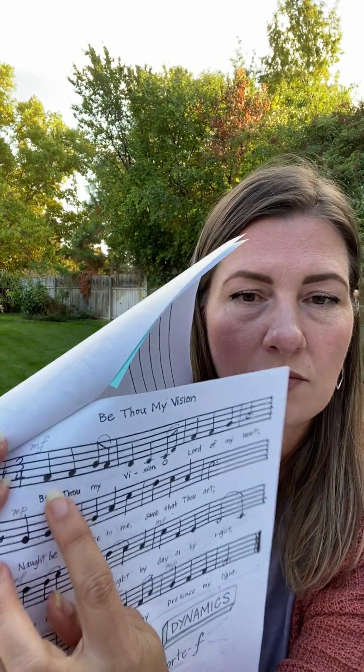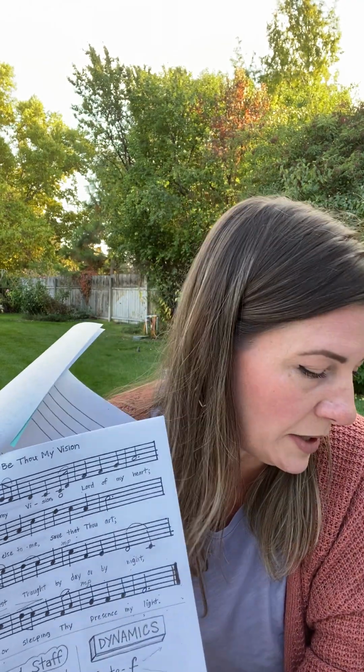When we look on the staff again, we were talking about pitches rising, falling, repeating. Well, let's look at that. How does it start? The very first two notes are repeating pitches, okay? Be thou, same pitch. Be thou my, what did we do? We went up and back down again, okay? Talk about the direction of the pitches. Are there any pitches that are skipping, okay?